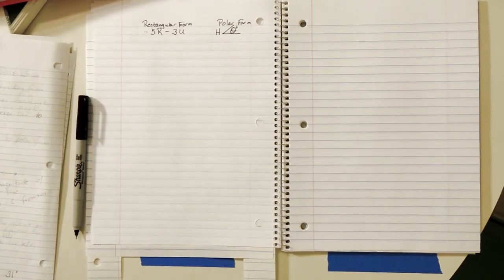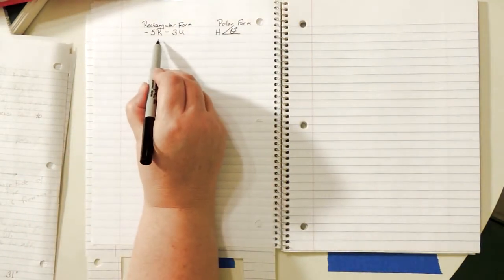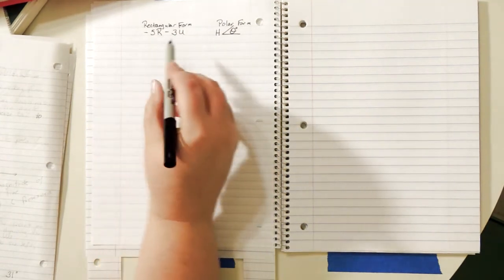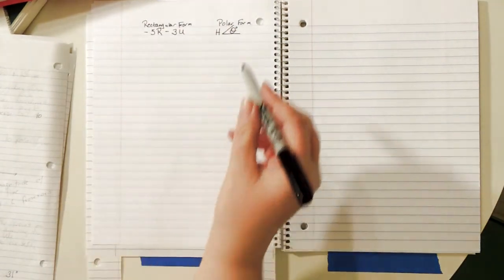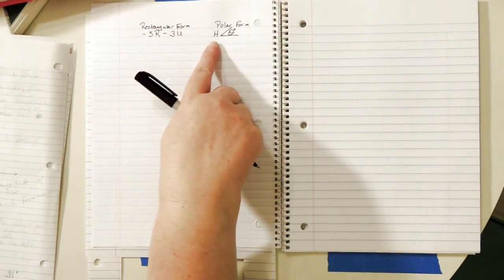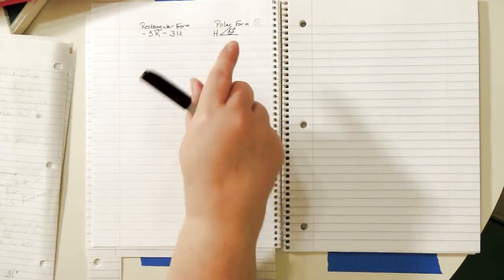Okay, next we're going to talk about how to go from rectangular form to polar form. You remember the rectangular form looks like this. Negative 5r, that means it's going to the left, minus 3u, which means it's going down. So it'll be in quadrant 3. And we're going to go from this to polar form, where h is the magnitude or the distance from the origin, and theta is the degrees from the x-axis. Okay?